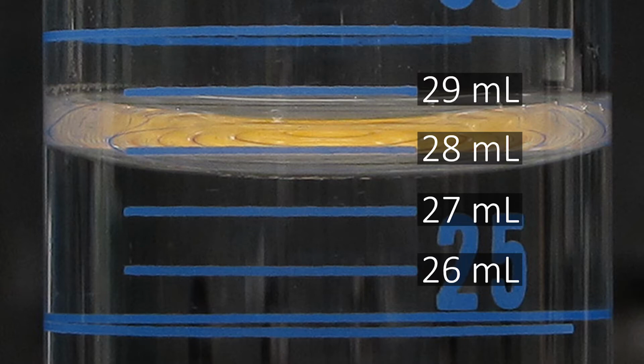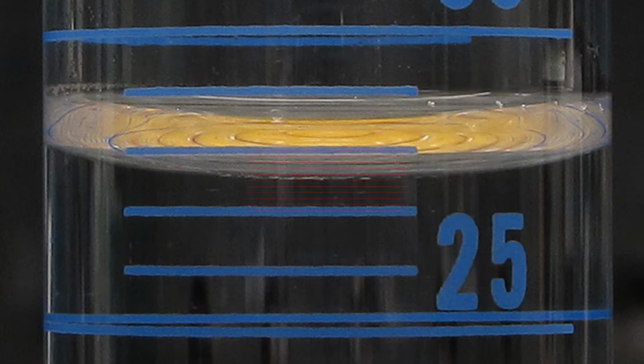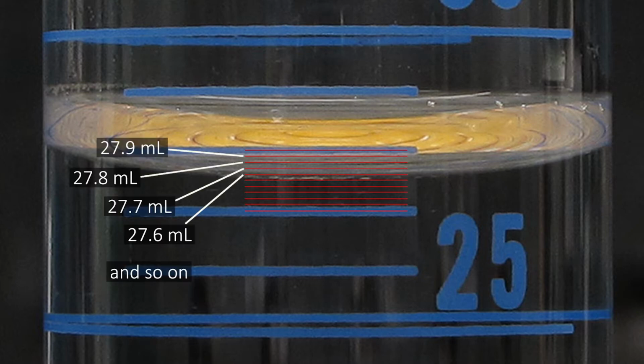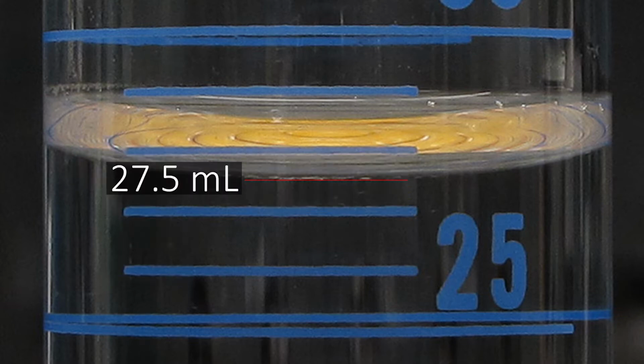To read this properly, we will use our imagination to add an extra set of markings between the real ones that divide the space between the real markings into 10 segments. Since the real markings go up in increments of 1 milliliter, our imaginary ones will go up in increments of 0.1 milliliter. Now we just have to figure out which of these imaginary lines the meniscus's bottom lines up best with. In this case, it seems to line up best with the 27.5 mil marking, so we would read and record this as 27.5 mil.